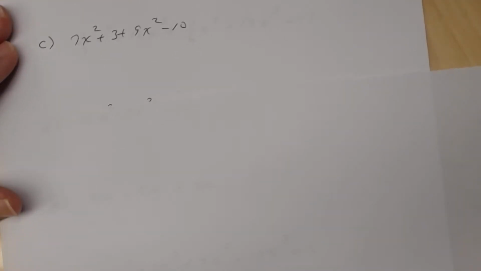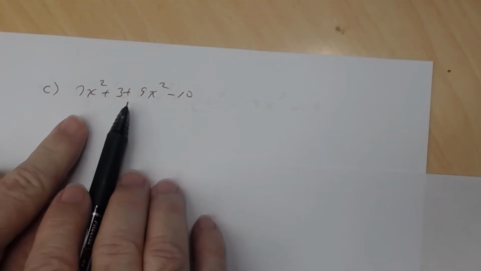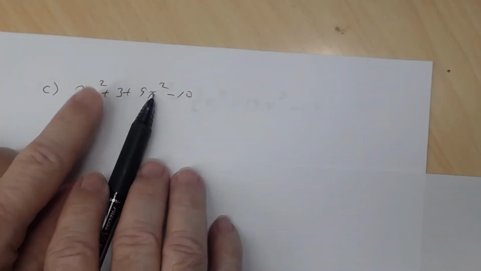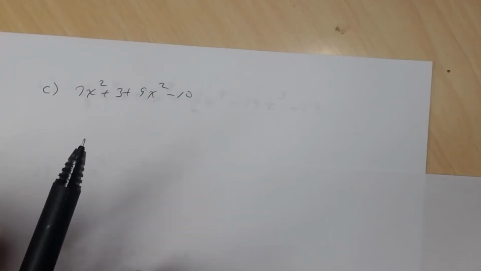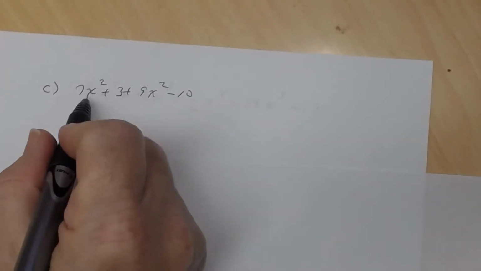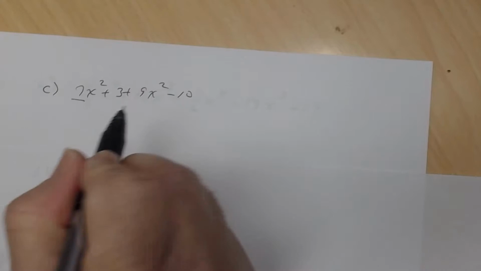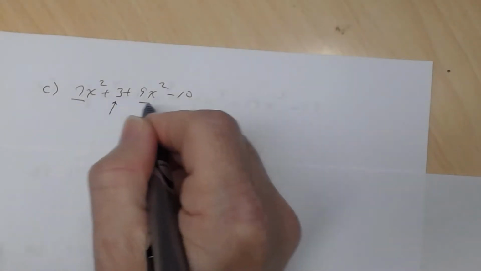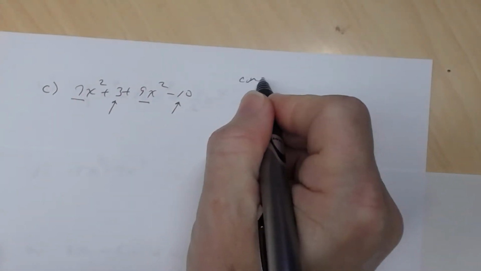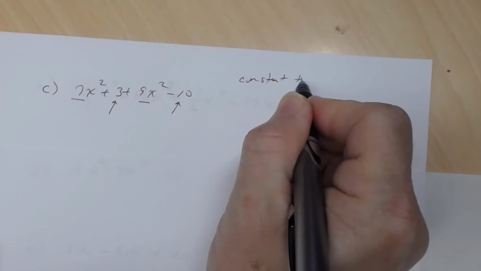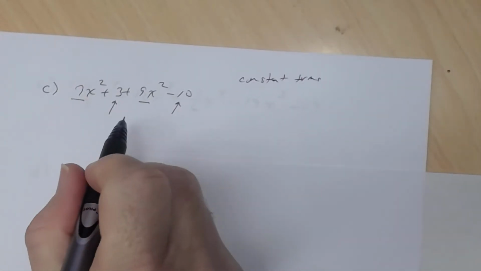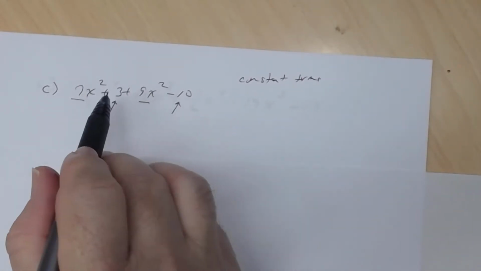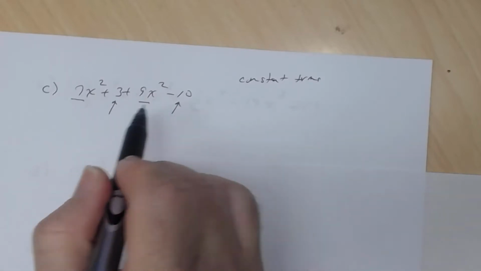So in letter C, you have this polynomial. Now notice that this polynomial, I'm going to go ahead and underline the like terms. So you have a 7x squared here and a 9x squared here. So those are like terms. And then don't forget about your constants. These are constant terms, these two. So remember you can combine like terms. So these are like terms and these are like terms.